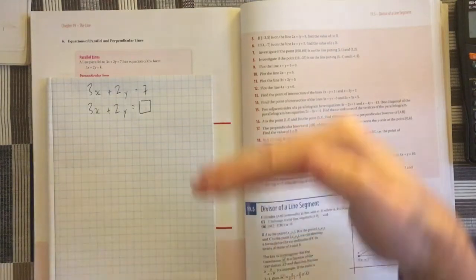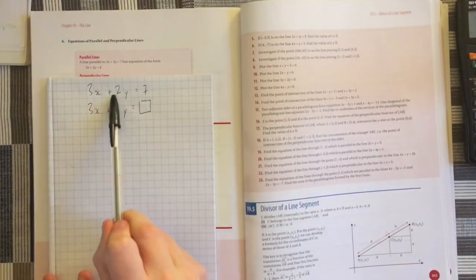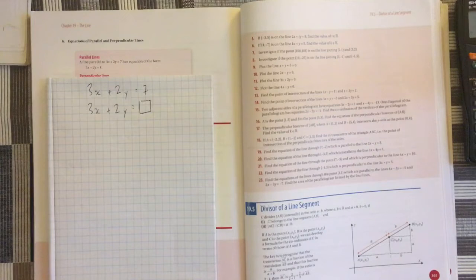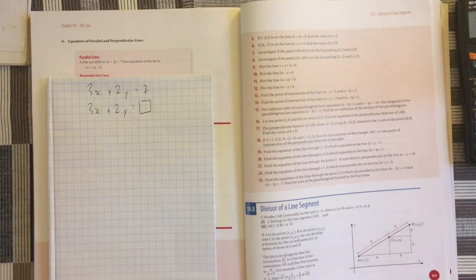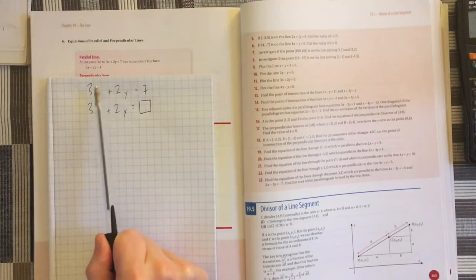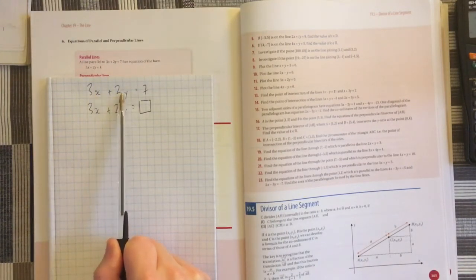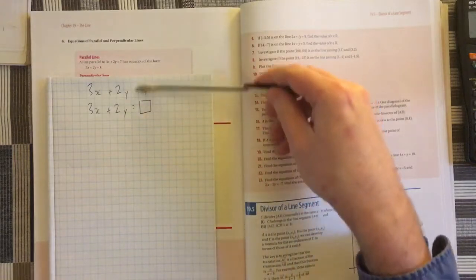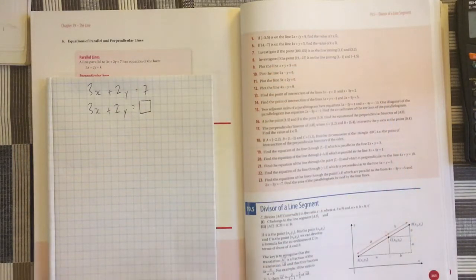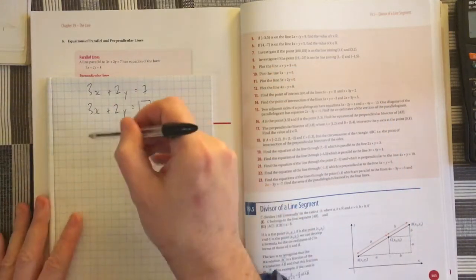It controls the vertical shift of the line, but it's these two here that tell you the slope is the same. If you remember, when it's in the form ax plus by plus c, the slope is minus a over b, so the slope is minus 3 over 2. The parts which give me the slope are the same, even if what's over here is different. Obviously it doesn't just apply to 3x and 2y.